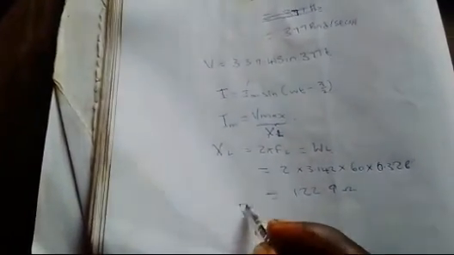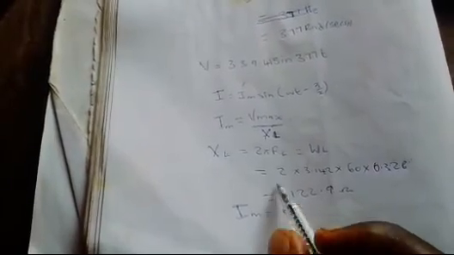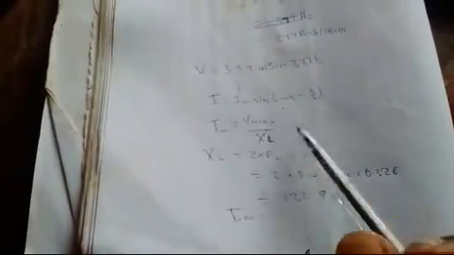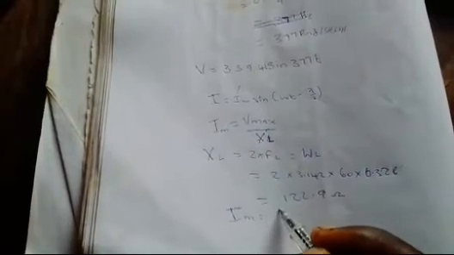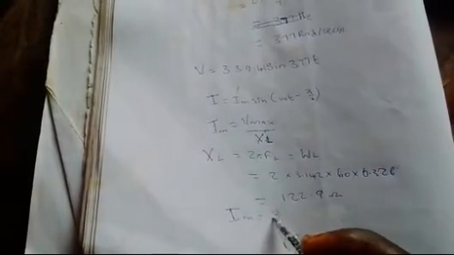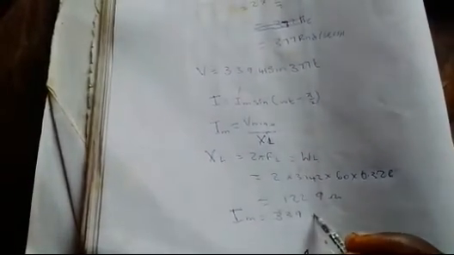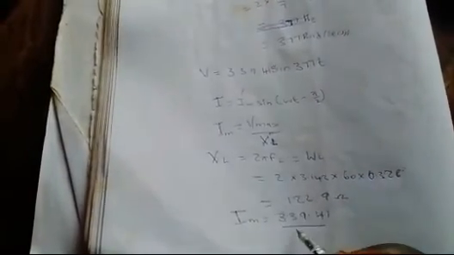So I'm going to put it back here. We have Im equal to our Vm, which is 339.41, divided by our XL. So divide this, what do you have?